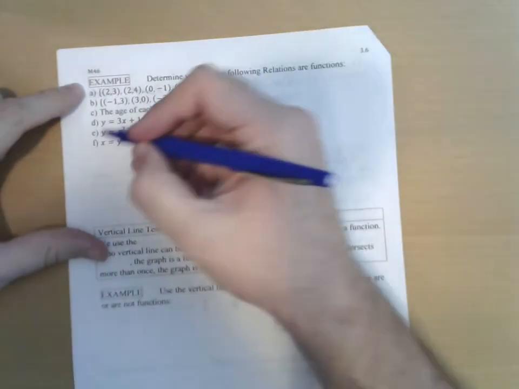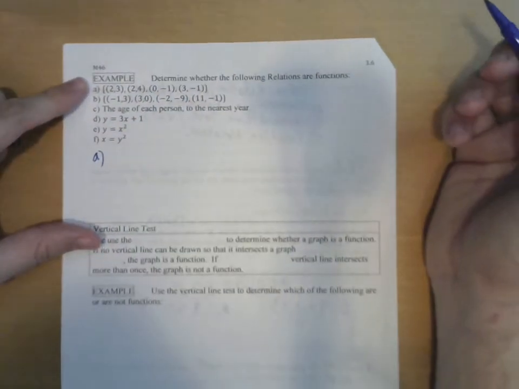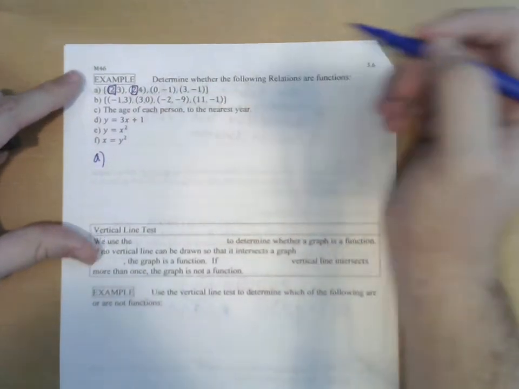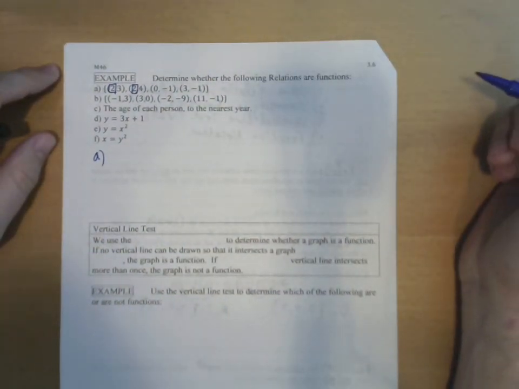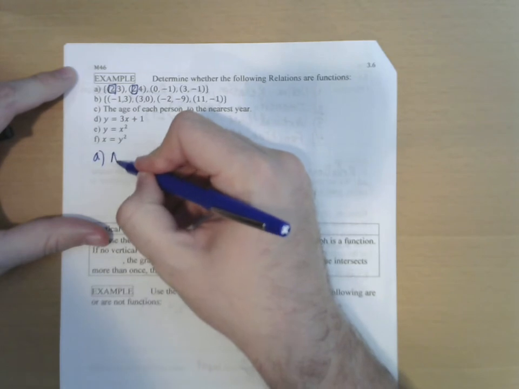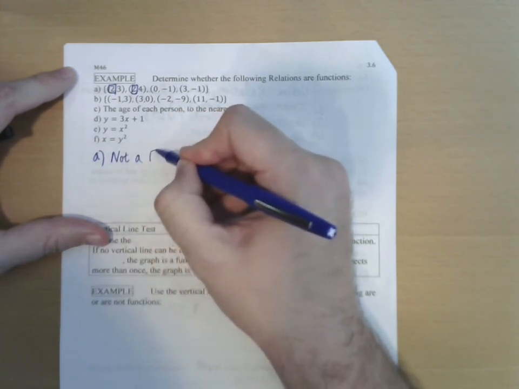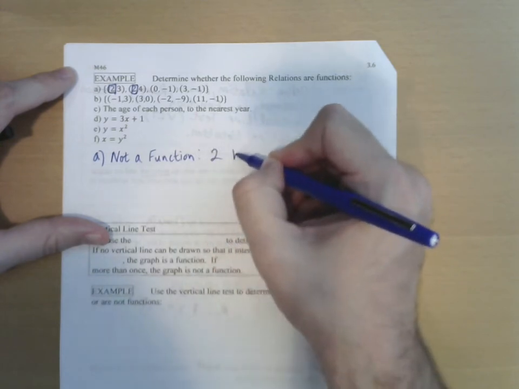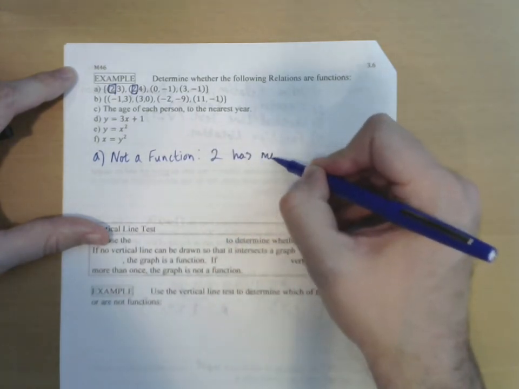So we're going to determine whether the following relations are functions. So starting with A, this is the previous example. There are two 2's here. That means that our input repeats, and so this is not a function, since 2 has more than one output.